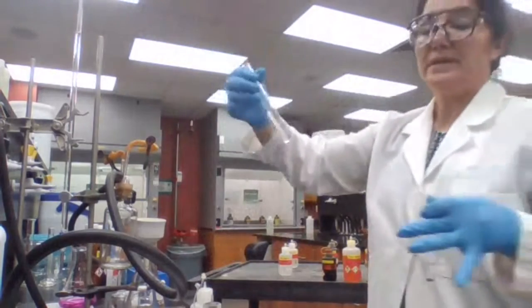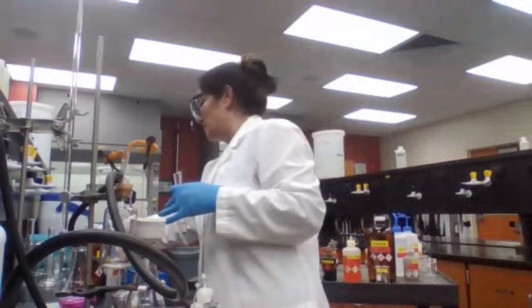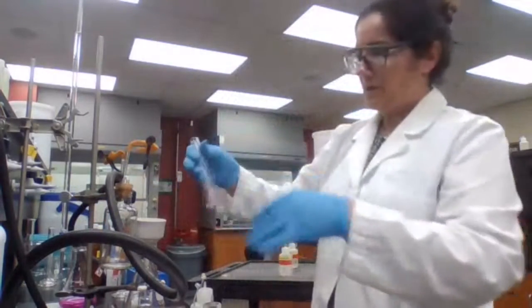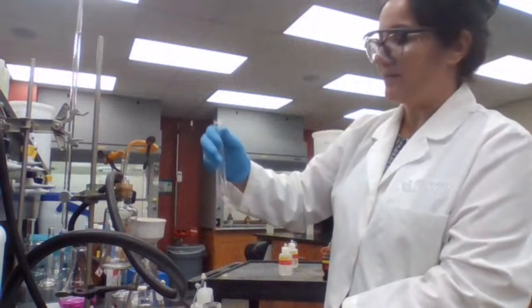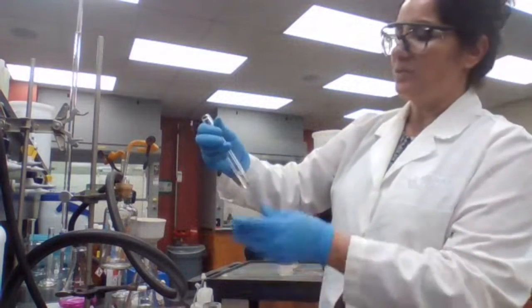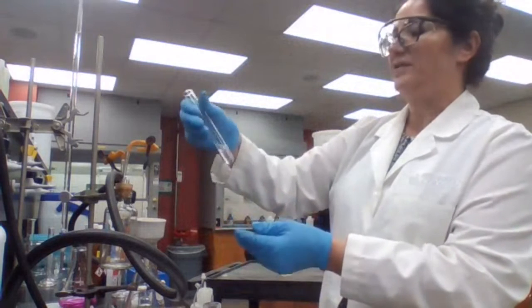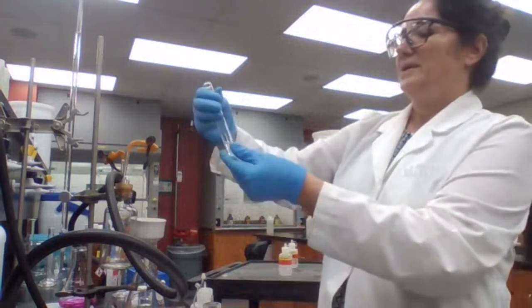Okay? But it's not very reliable. At least it didn't work last time either. But we know we have carboxyl. You said that you have carboxylic acid. The solubility test actually proves that you have a carboxylic acid. Okay.